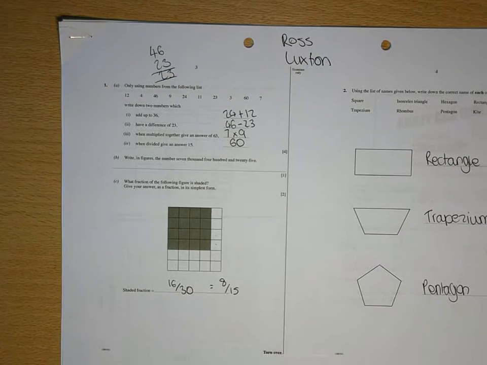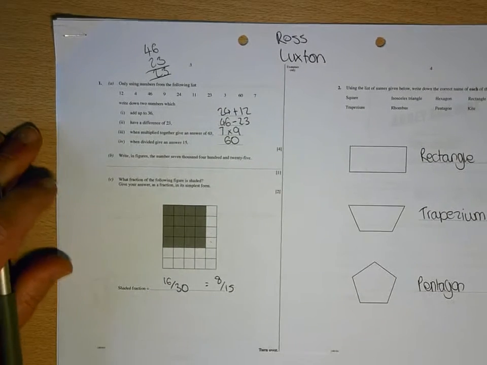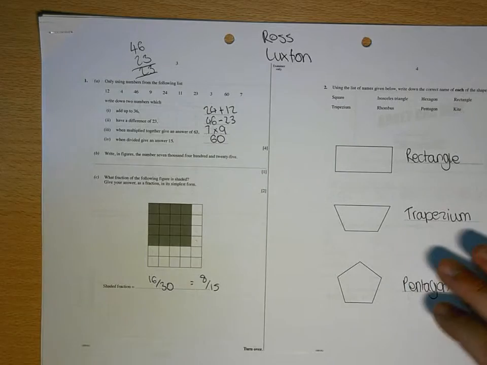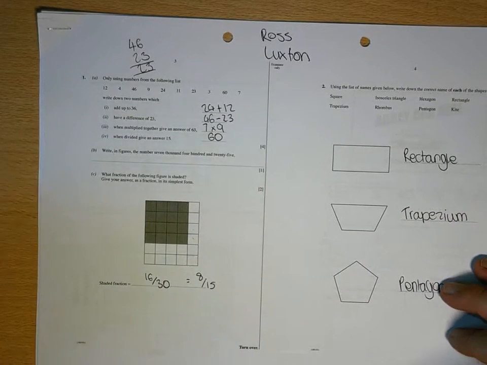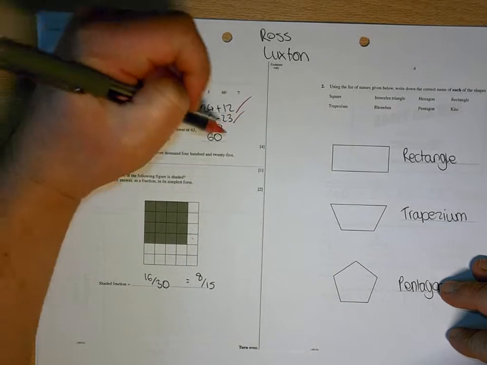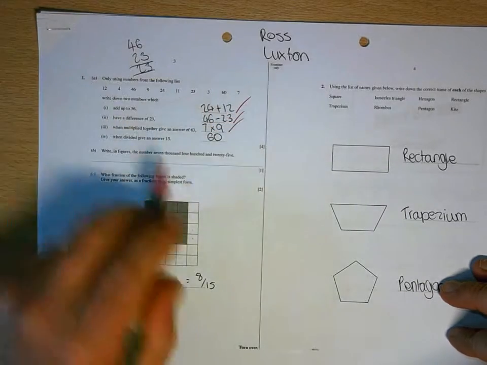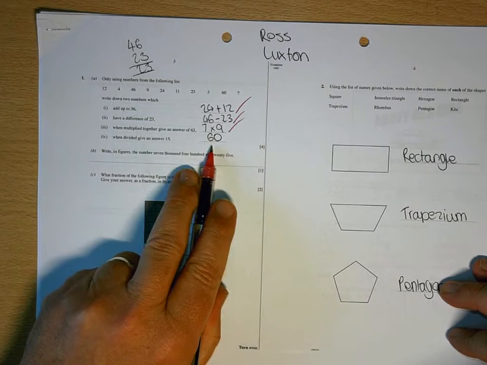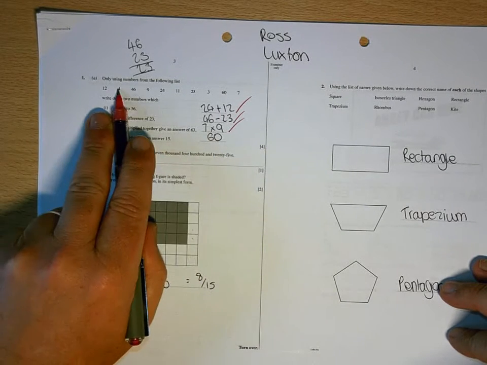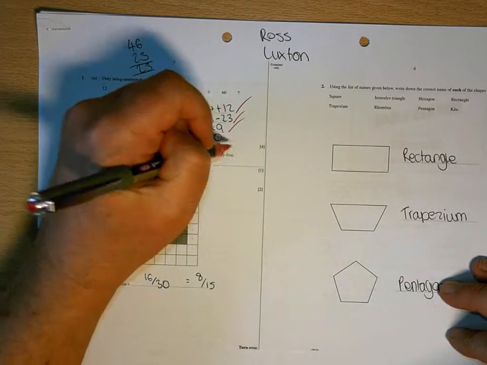Okay then, Ross, so in the actual exam on the paper one you scored 52, which is about 10 marks off where you needed to be for your C. So let's see how you've got on in this paper. What you have done with this is working for two numbers, so you need the 60 and the fact it's been divided by 4.